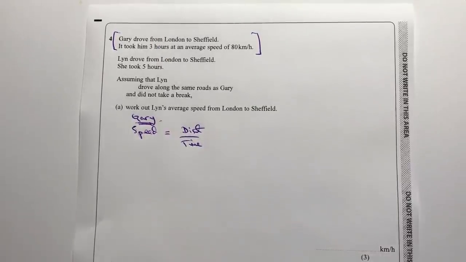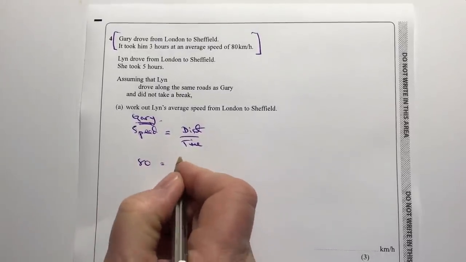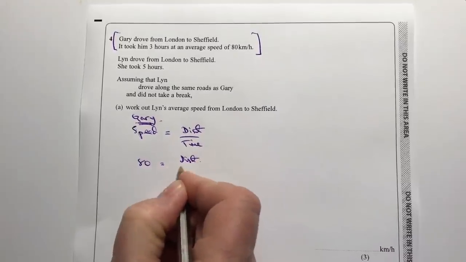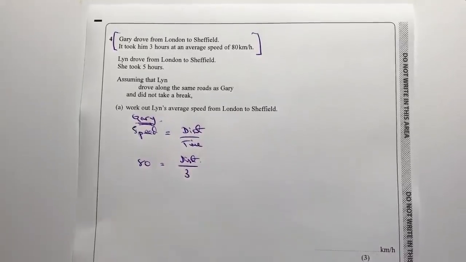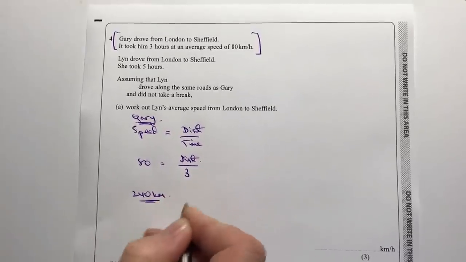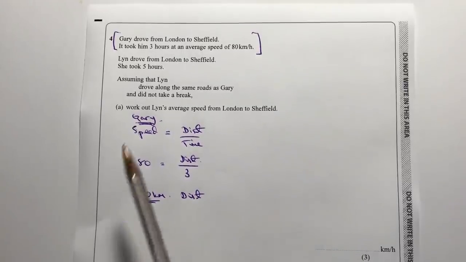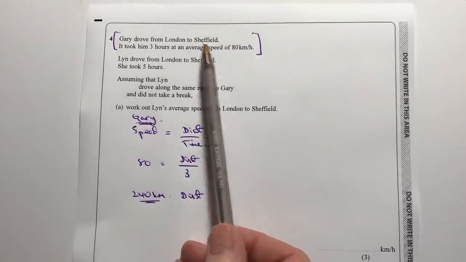So it would be 80, a distance we don't know, but we do know his time was 3 hours. And if we cross multiply, it then means that Gary must have driven a distance of 240 kilometres. And that's Gary's distance, which I'm assuming is the distance from London to Sheffield.